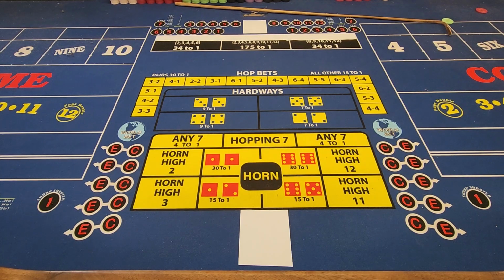I'm going to break down the prop section into 5 different lessons. Today's lesson 1, we're going to cover the crap check and any 7, and we're going to talk about individual numbers, which would be a pair at 30 to 1 and everything that's not a pair pays 15 to 1.